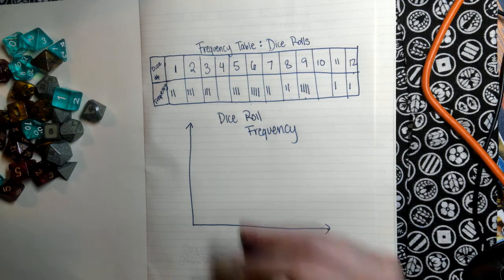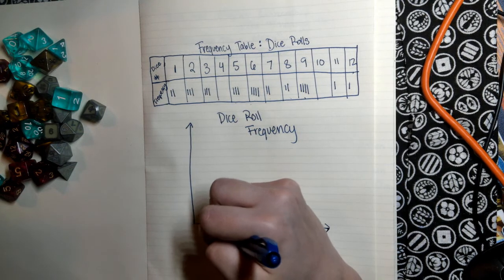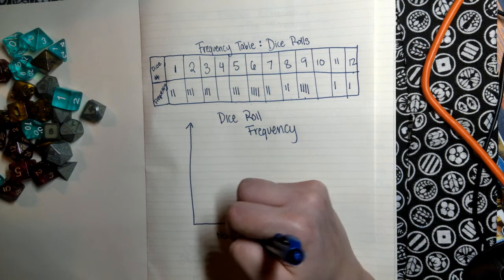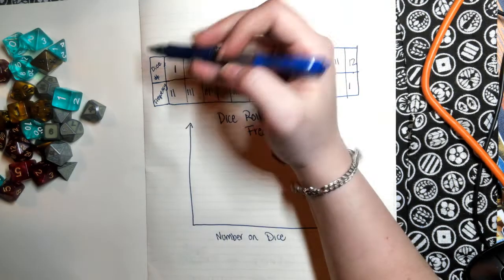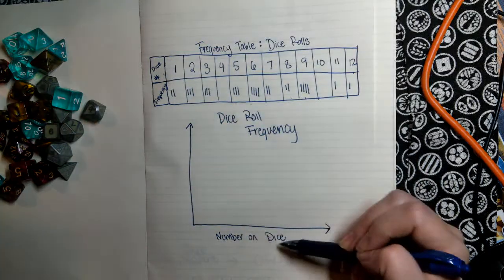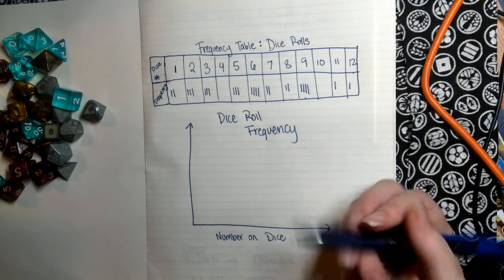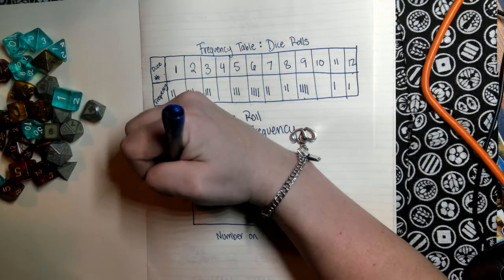Dice Roll Frequency, and then we'll have number on dice, aka the number of the roll, right? Same thing from here. Dice number on dice, it's the same thing. And then we'll have the frequency.